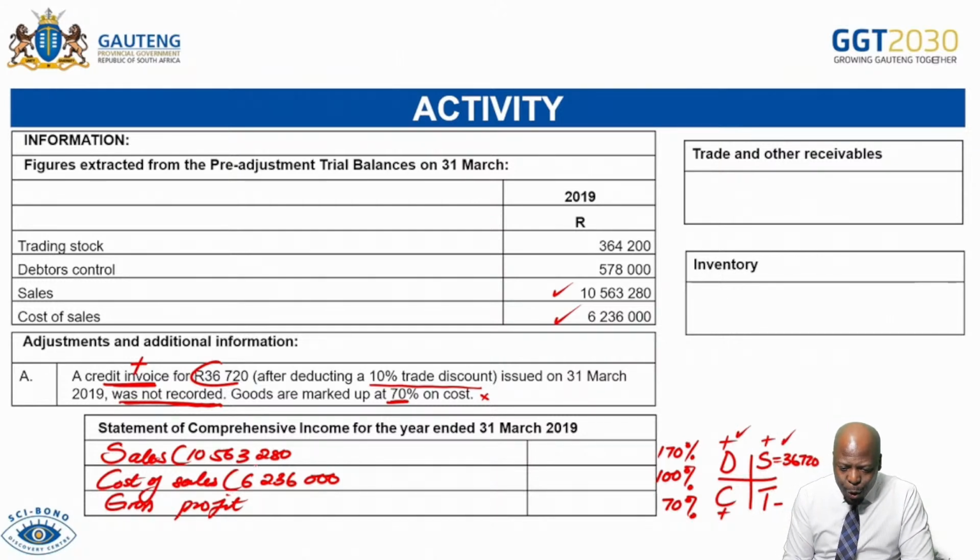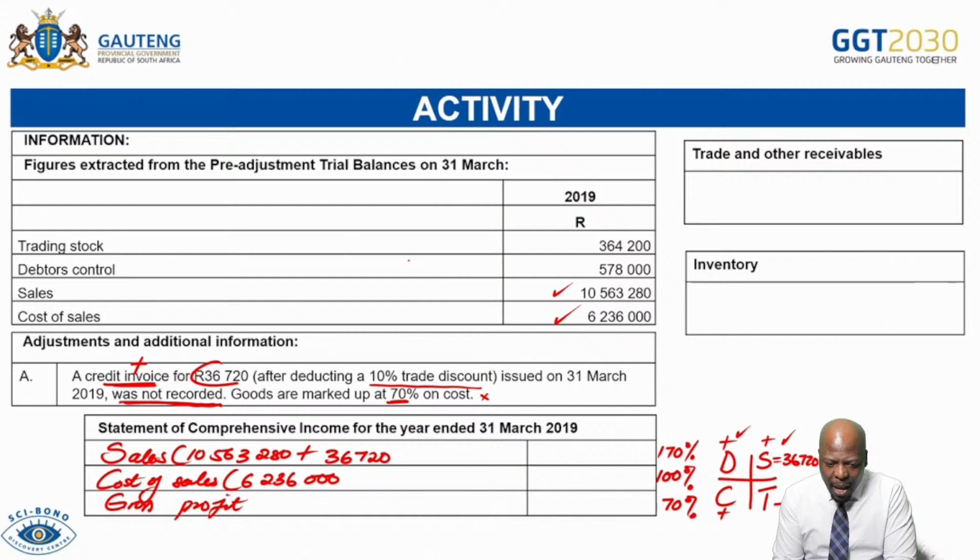So I can come now to my sales and say plus 36,720. That one is not a problem. And I know I would therefore take it to my trade and other receivables, and I'll start with my debtors control.